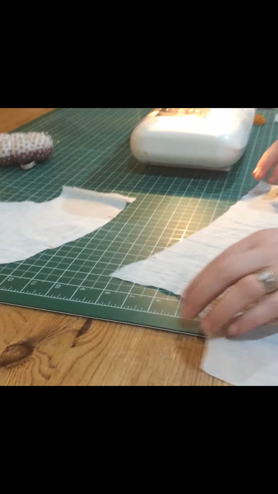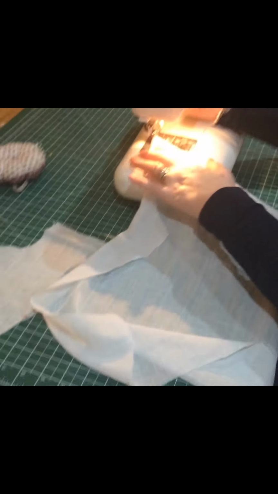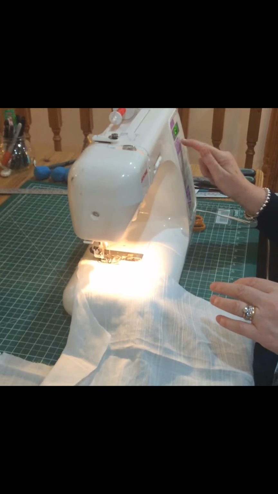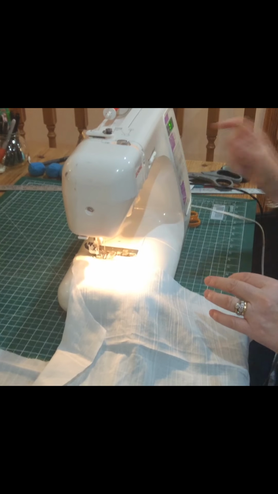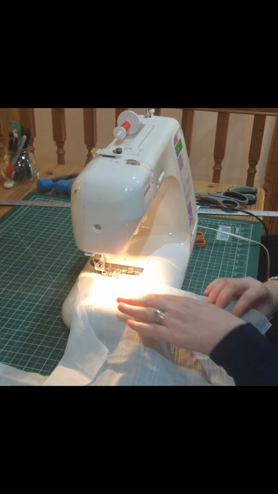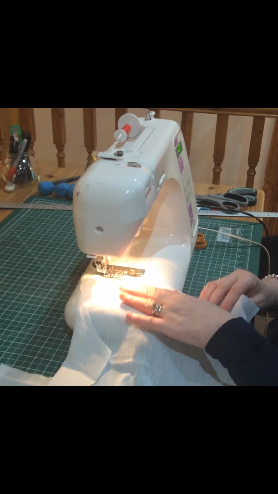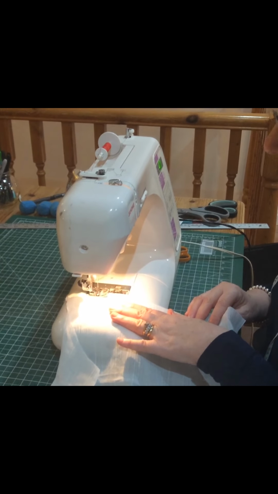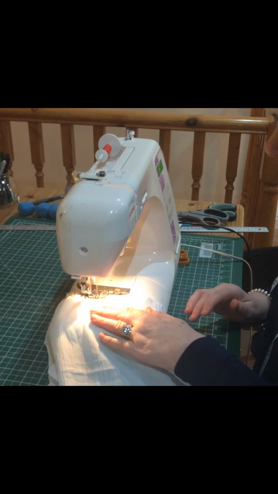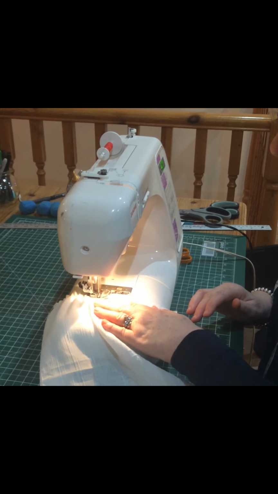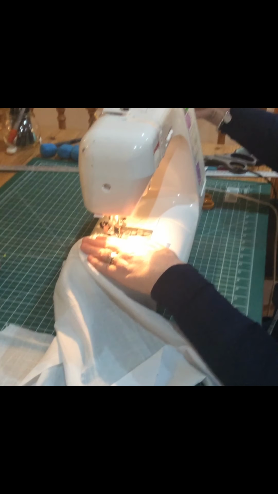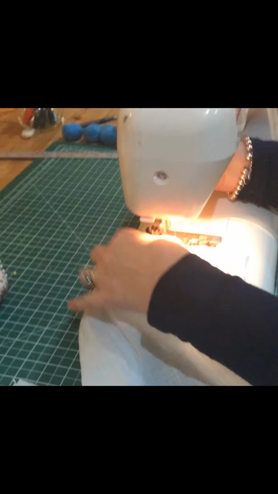So what I'm going to do now is take it to the sewing machine and increase the size of the stitch on my sewing machine. If you're doing this in university, you increase it maybe up to 5. And now I'm not going to back tack. I'm going to do 2 rows of stitching. So here's the first row of stitching, which is 5 millimeters from the edge. And I'm going to take it out of the machine.